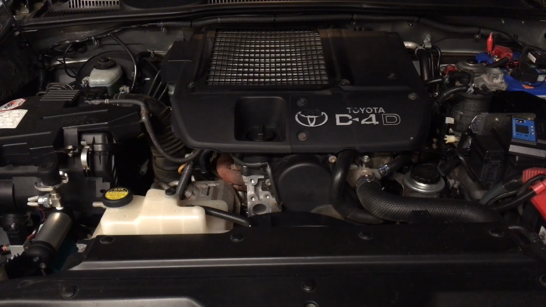So some codes, we can call them ghosts. They'll come up, you'll clear them and you'll never see them again, or very rarely if at all. And sometimes you can't clear them because you've got a fault there still and it needs to be fixed.